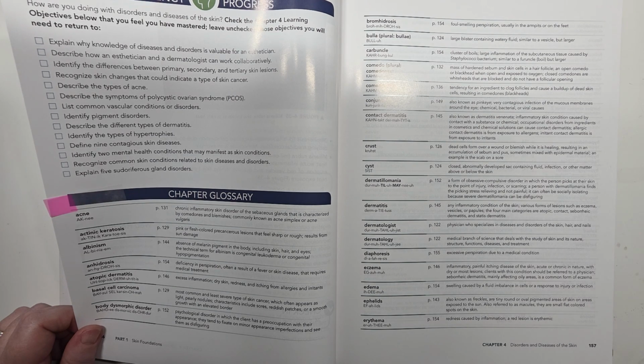Identify the differences between primary, secondary, and tertiary skin lesions. Recognize skin changes that can indicate a type of skin cancer. Describe the types of acne. Describe the symptoms of polycystic ovarian syndrome, PCOS. List common vascular conditions or disorders.